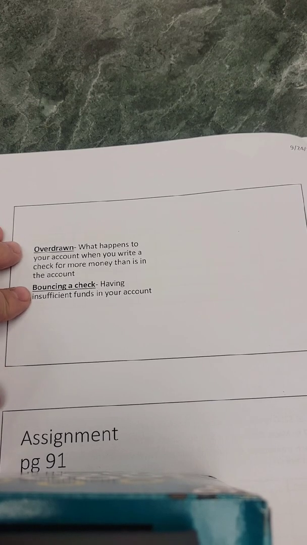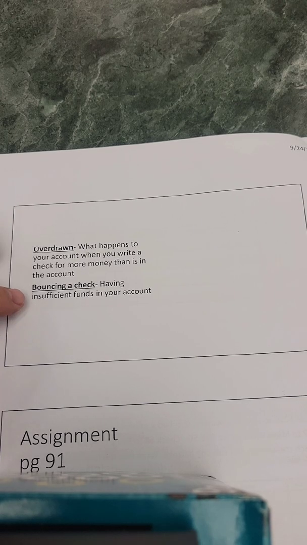Bouncing a check means writing a check with not enough money in it. And knowingly doing that, if you know you don't have the money in the account and you write a check, that is actually punishable by the law. And so you really need to be careful. If you know there's not money in the account, especially if you're doing it when there's like zero money in the account and you're just writing a check because you have a check for that account, that's fraud. So you have to be very, very careful.